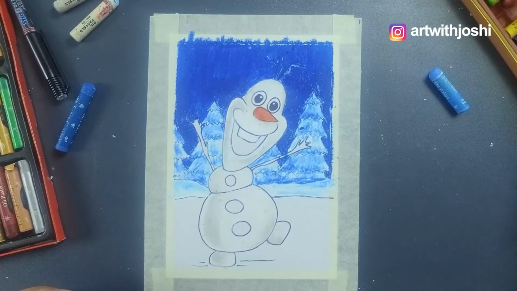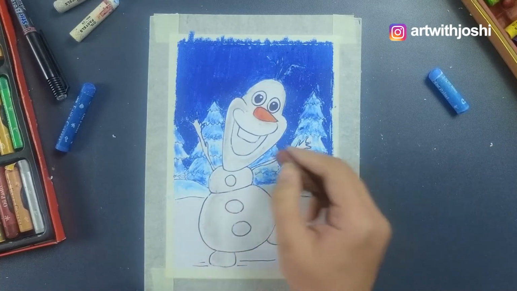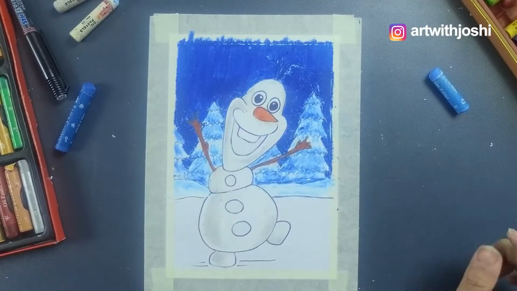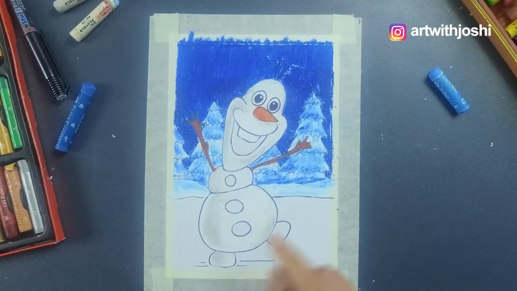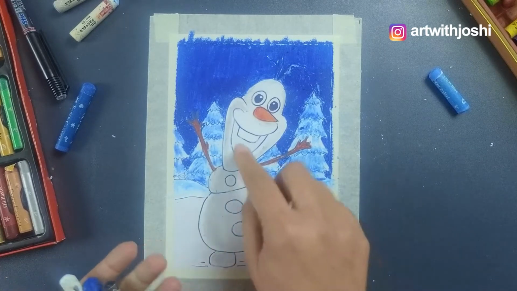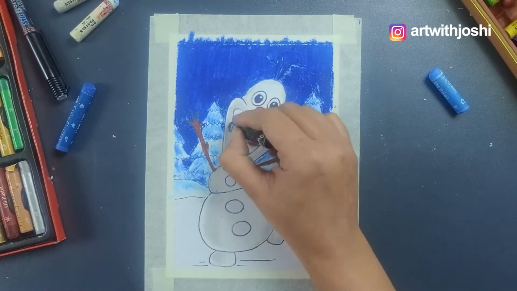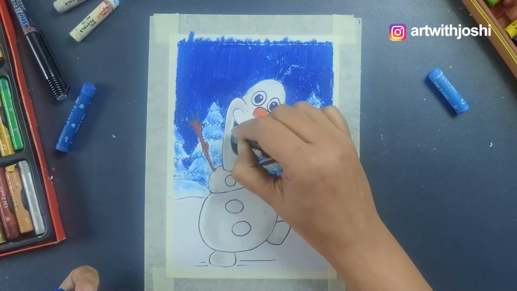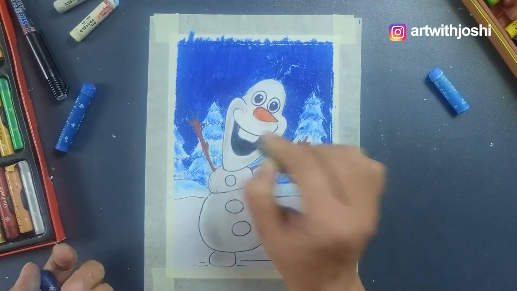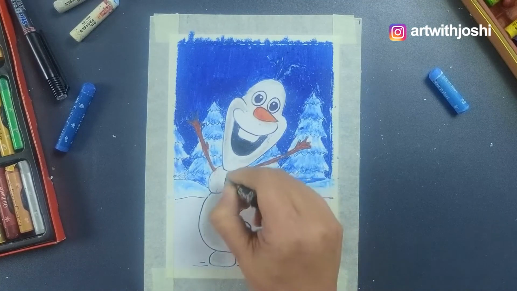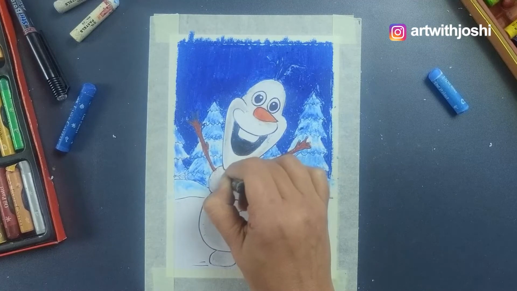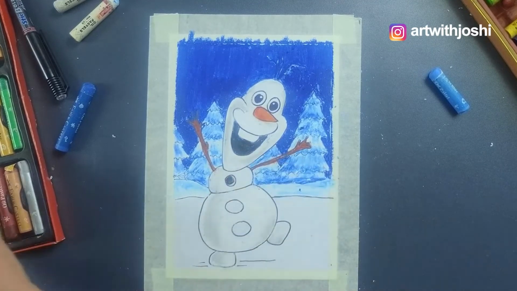Now I will take a brown color to make the twigs. Now we will use a black color and a little bit of blue color for the inside part of his mouth. And the same black color for these buttons. So these are basically the pebbles or the stones.